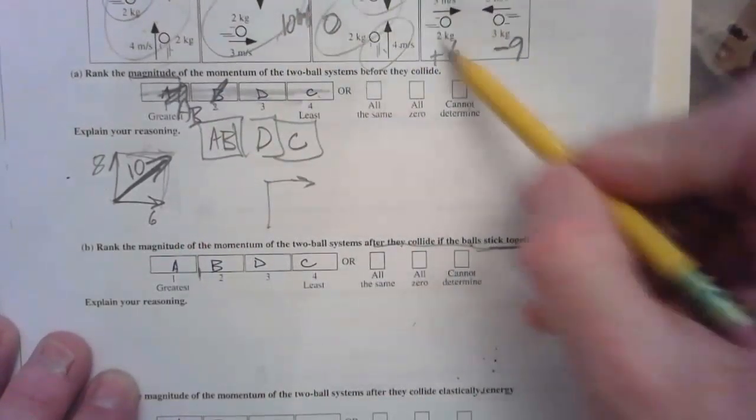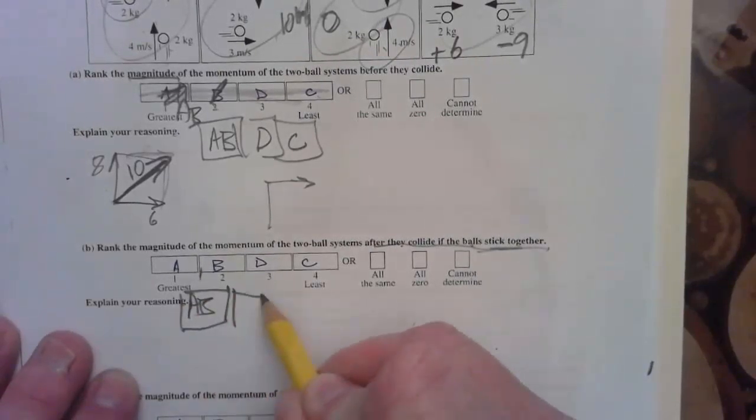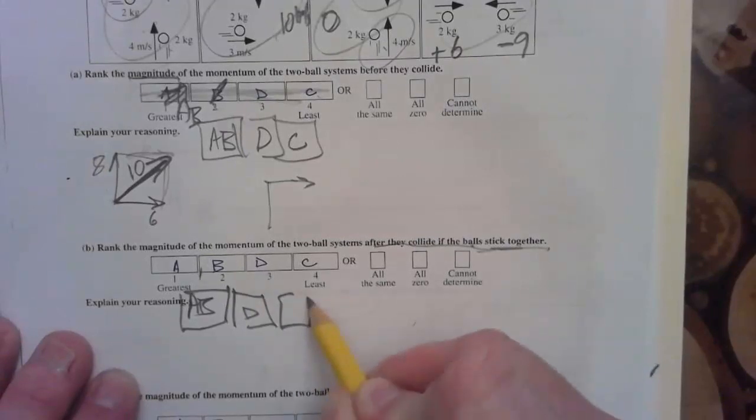Rank the magnitude of the momentum of the two ball systems after they collide. If the balls stick together, I could care less if they stick together actually in this case, because the conservation of momentum says that the momentum is always conserved for the system. So if all I do is consider these two spheres, it is going to be the same. So AB, then D, and then C.